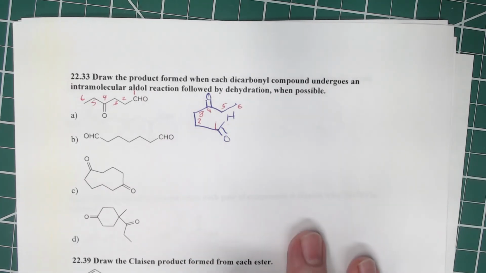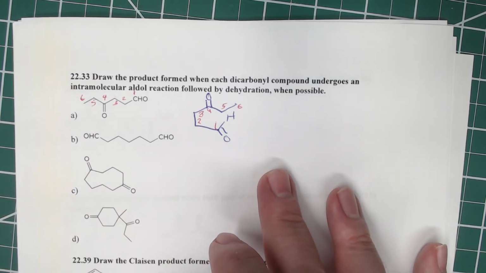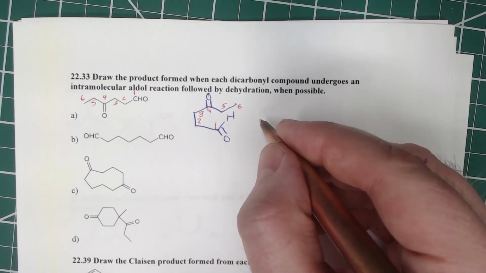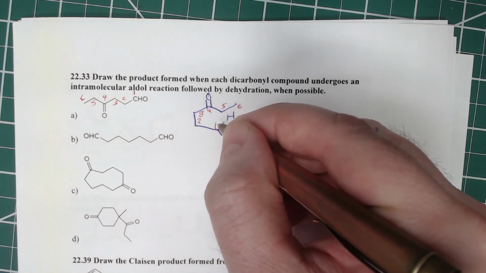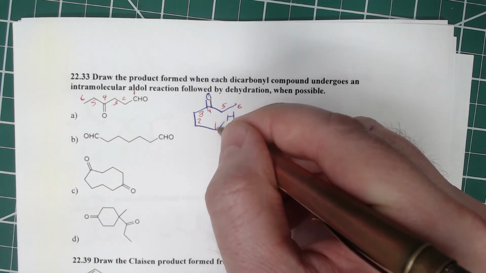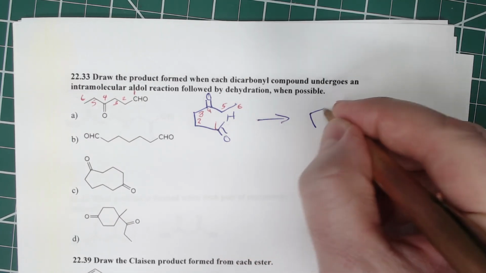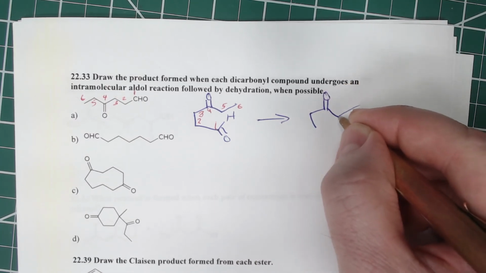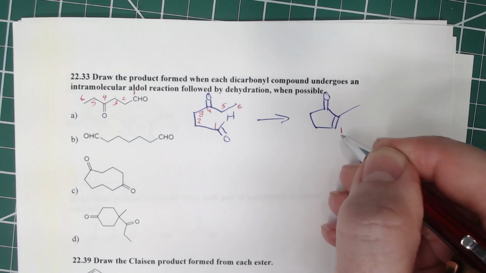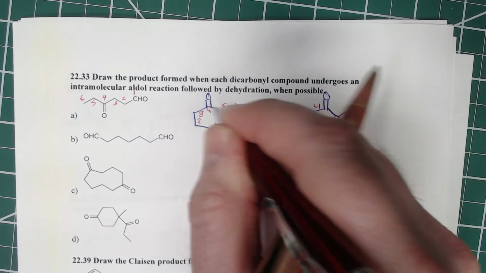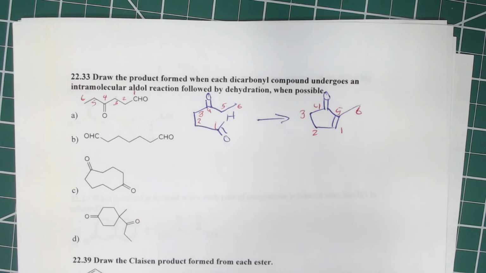I really can't emphasize enough: if you're going to do an intramolecular reaction, label the carbons, and that way you can keep track of everything, and it's going to go so much better. So now that we've labeled all of those, we're going to deprotonate 5. We'll make a new bond between carbons 1 and 5, and then that will do the E1CB mechanism and eliminate. So that will get converted into this. And again, I'm going to label the carbons with numbers. So 1, 2, 3, 4, there's carbon 4, 5, and 6. So from our original compound to this, those are the molecules.